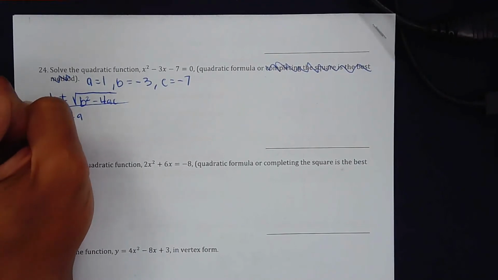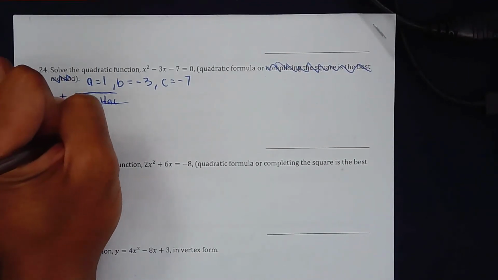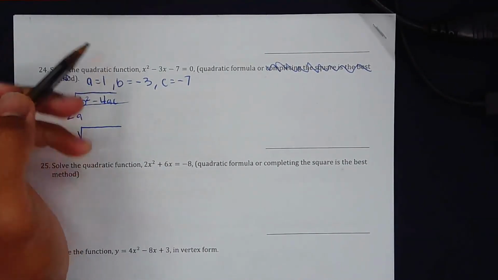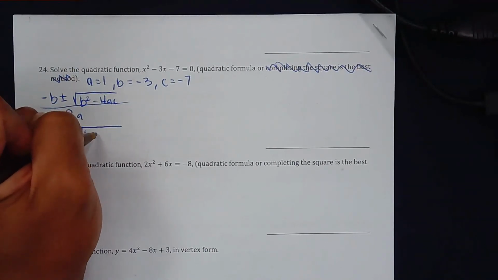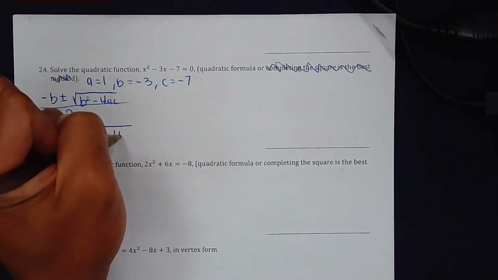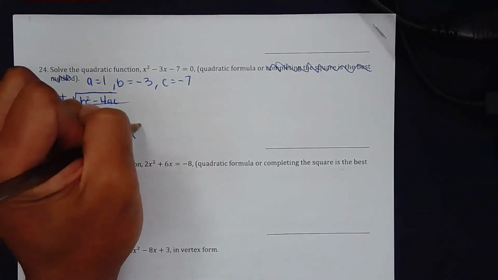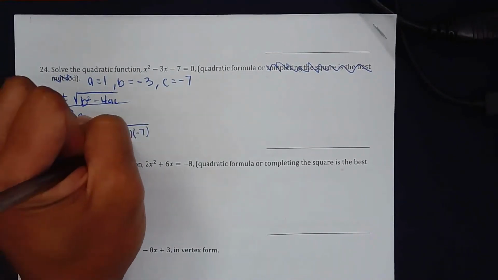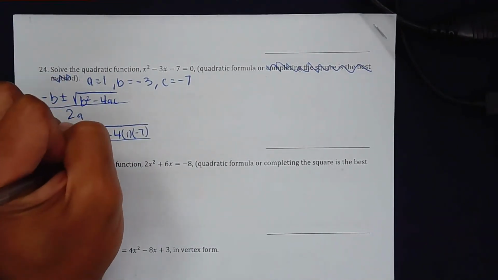So 3 plus or minus the square root of negative 3 squared minus 4 times 1 times negative 7, all divided by 2 times 1.